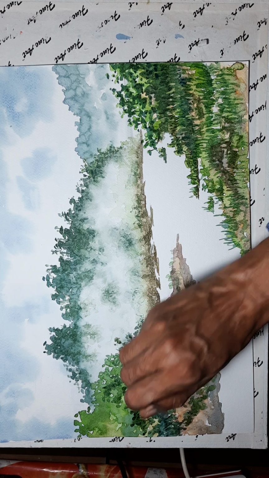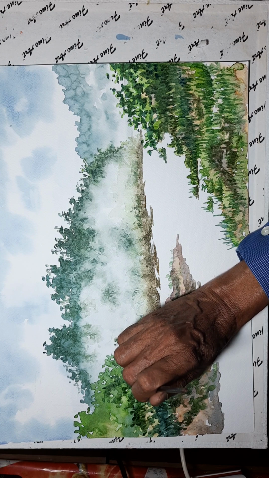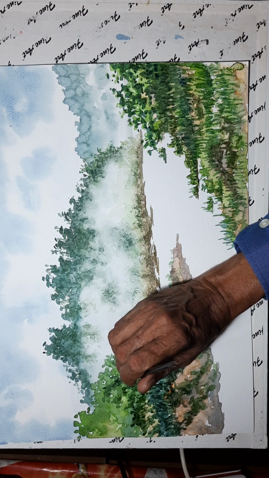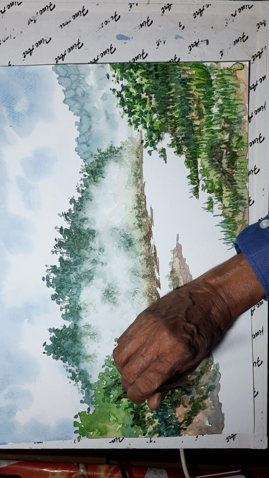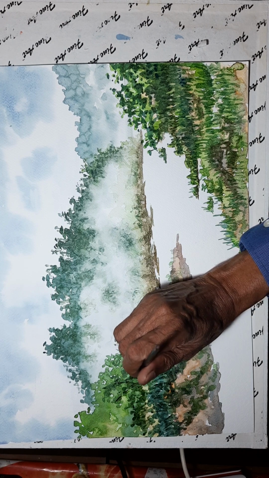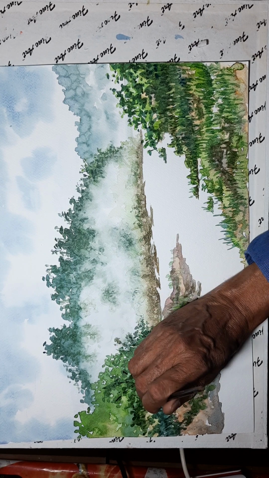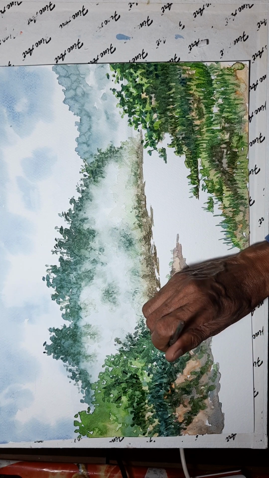You'll show the branches out here. You'll show the branches here. And you will see that you represent the branches with logic. If there's a branch coming out like that, let the branch be going like that. You know, don't let the branches be broken too much.